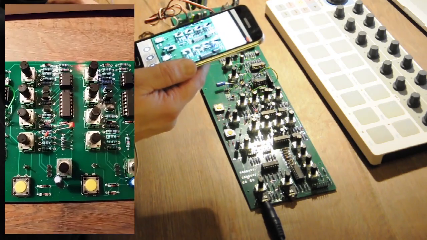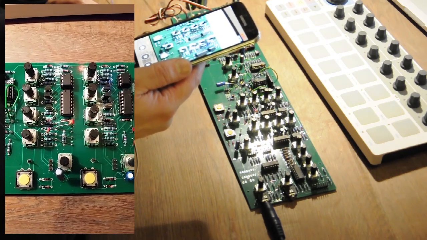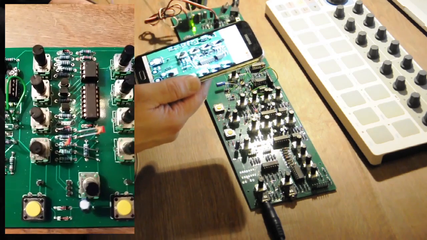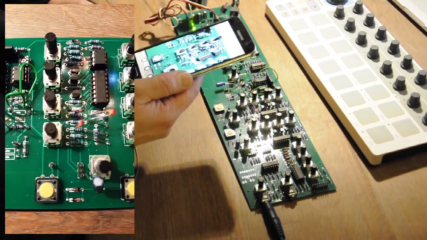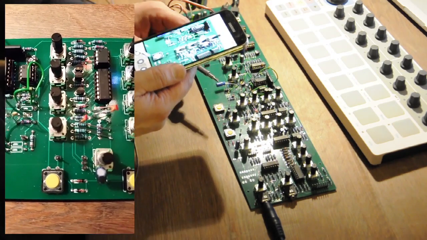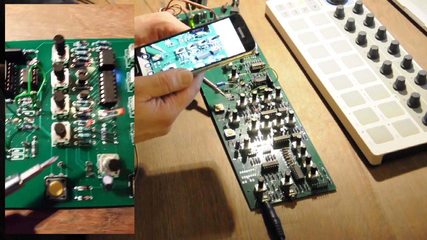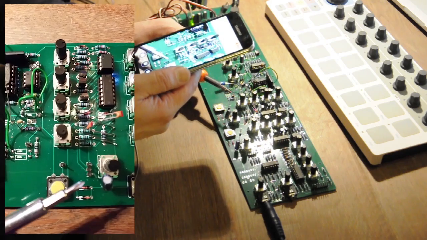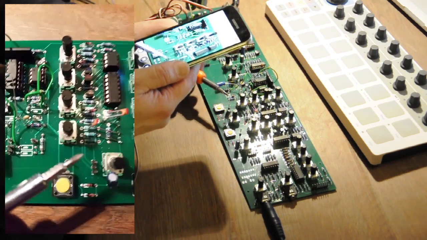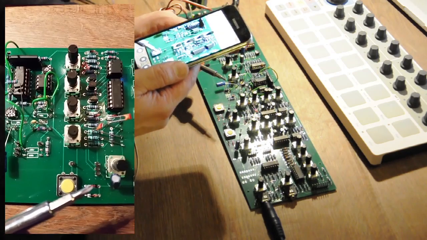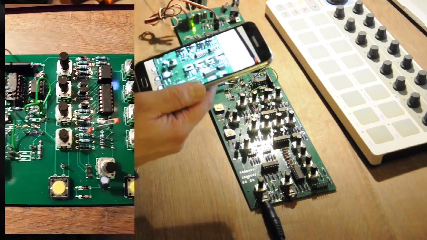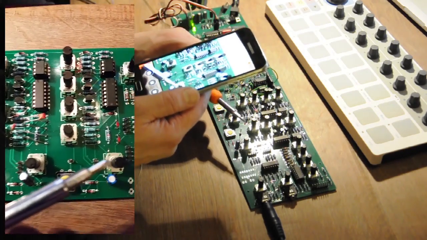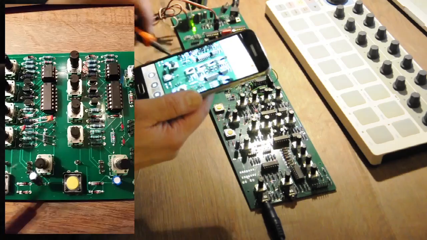Dual ADSR, designed by René Smits, used with permission. Full attack, decay, release and sustain possibilities. It has one trigger in, it has one trigger button, it has 3 voltage outputs varying between 0 and somewhere between 7.5 and plus 7.5 volts. Second ADSR. Both ADSRs have an adjustable output, by the way.